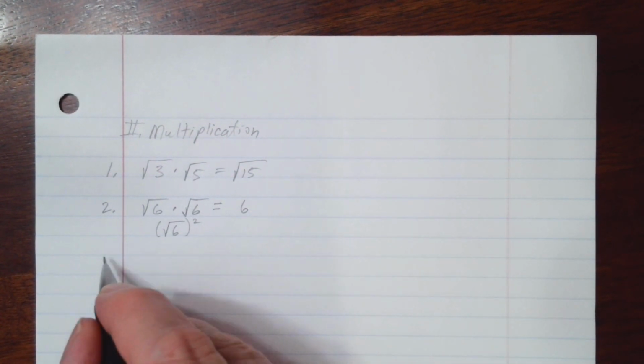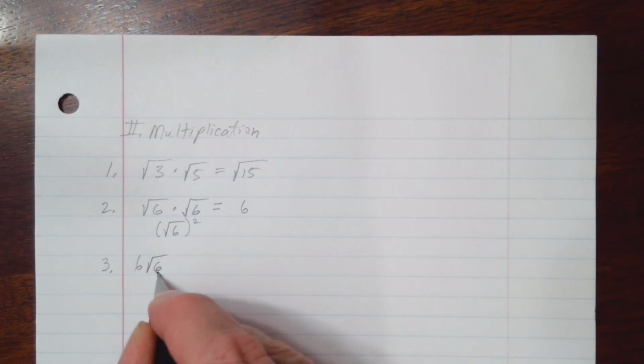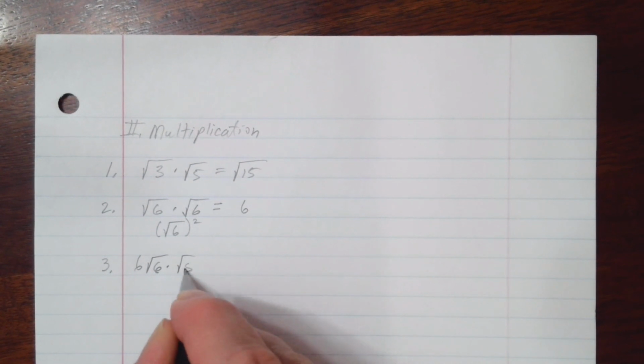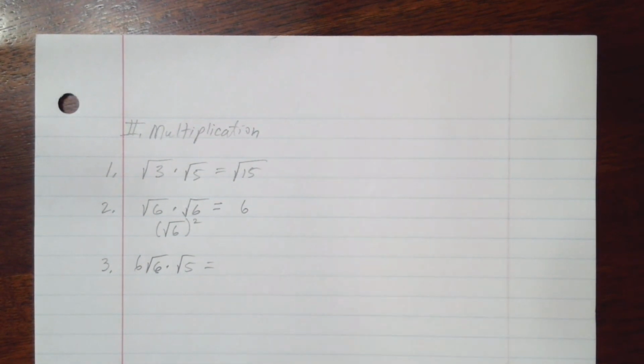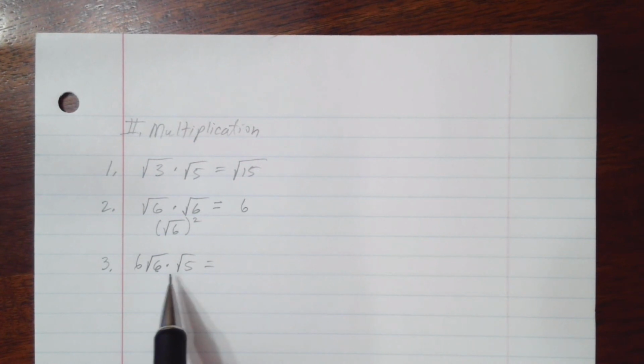So we're progressively going to get a little more challenging here. So we have 6 square root of 6 times the square root of 5. Now in each case here, you may want to try these first and then watch the video. Now this is 6 times the square root of 6, and we're multiplying that times the square root of 5. But really all we have is multiplication going on here.